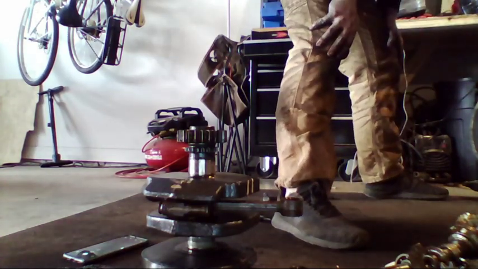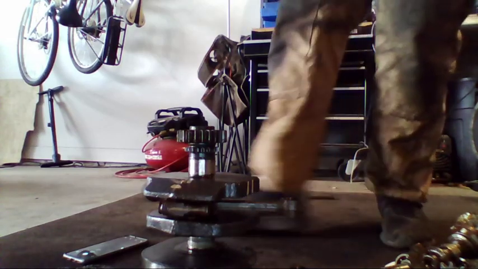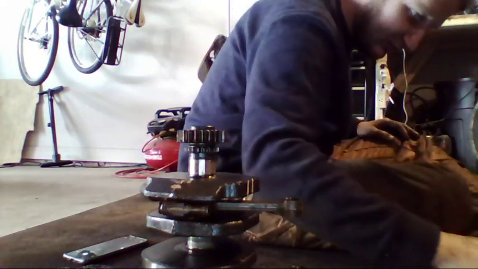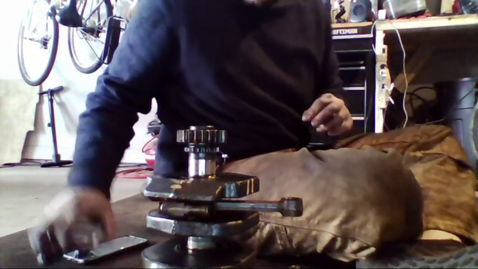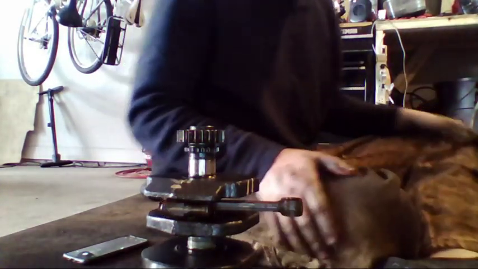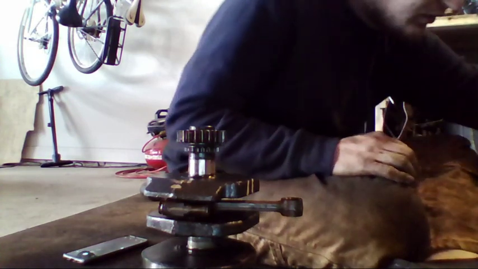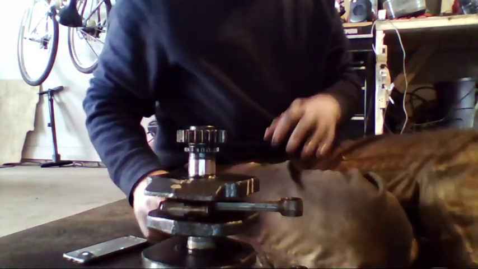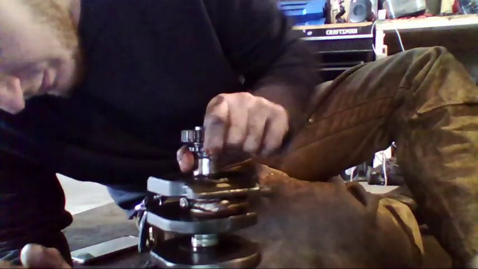Pretty much nothing else inside that I really need to take apart. Okay. So, finally, or maybe it's the bad part.